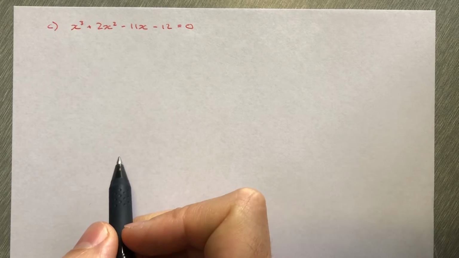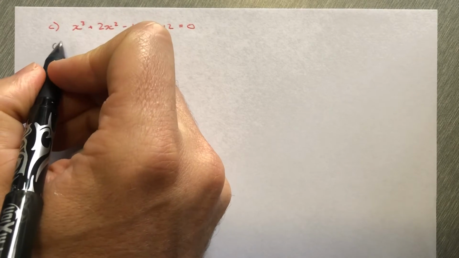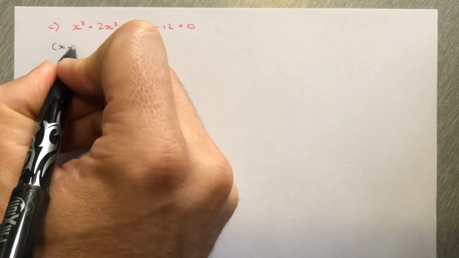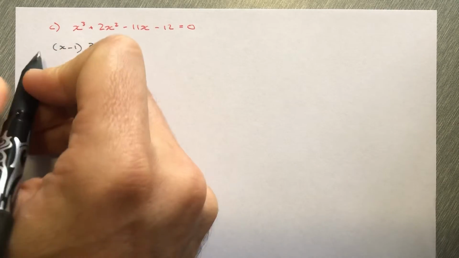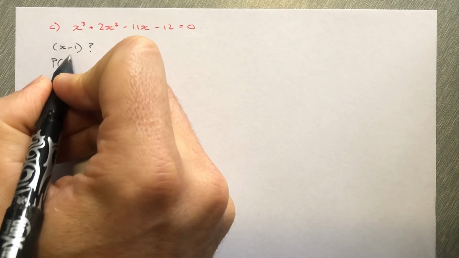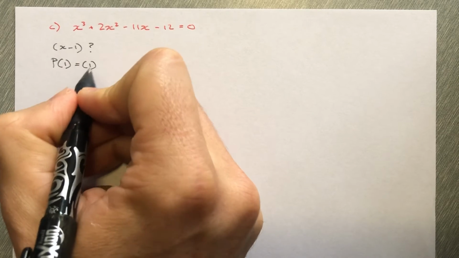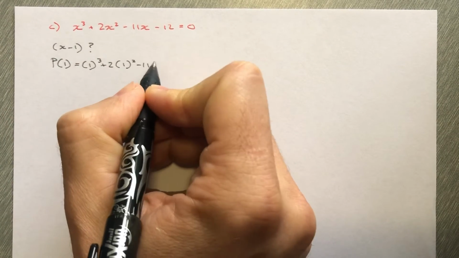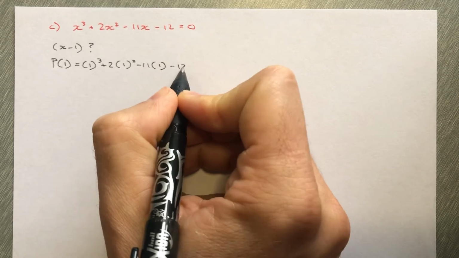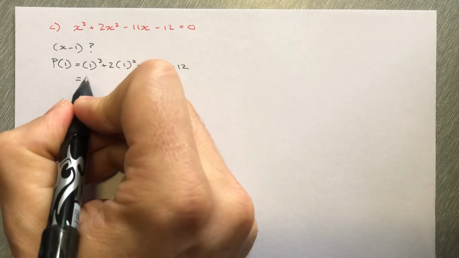Now, I want to test if x, what am I going to choose? X minus 1 is a factor. I want to see. So what I need to do is substitute in not minus 1, but 1 into this rule. Now, if this ends up equaling 0, then we have a factor. So let's see what it comes to.